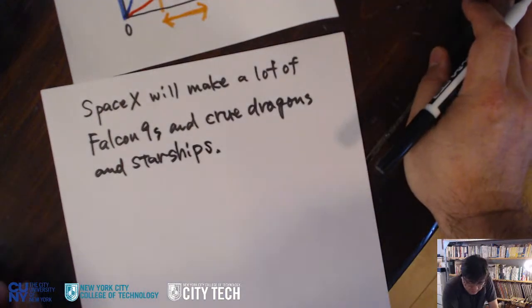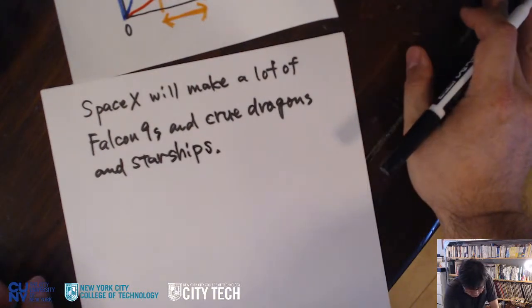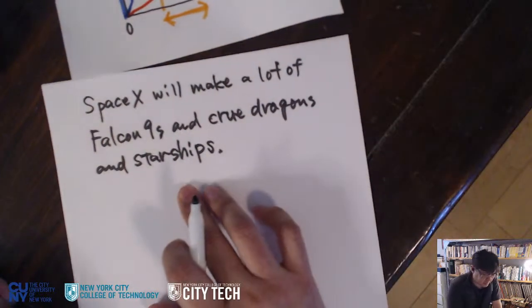So SpaceX will make a lot of Falcon 9s and Crew Dragons and Starships. Not only one Falcon 9 rocket, but they want to make several Falcon 9s, several Crew Dragons and Starships.